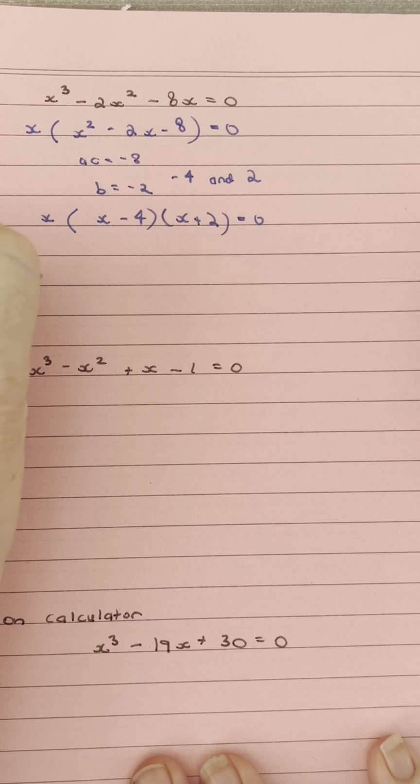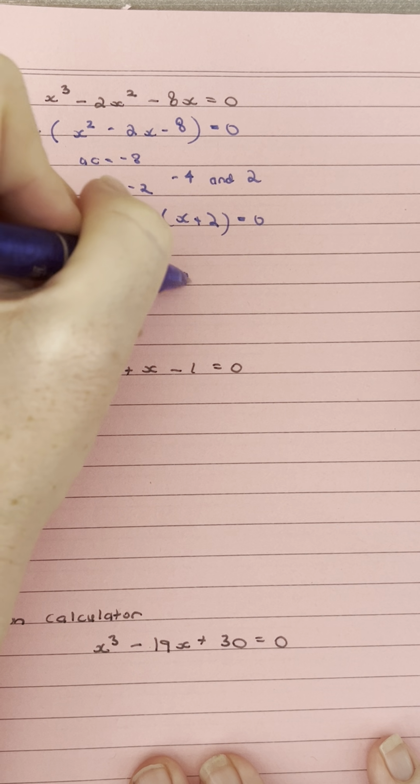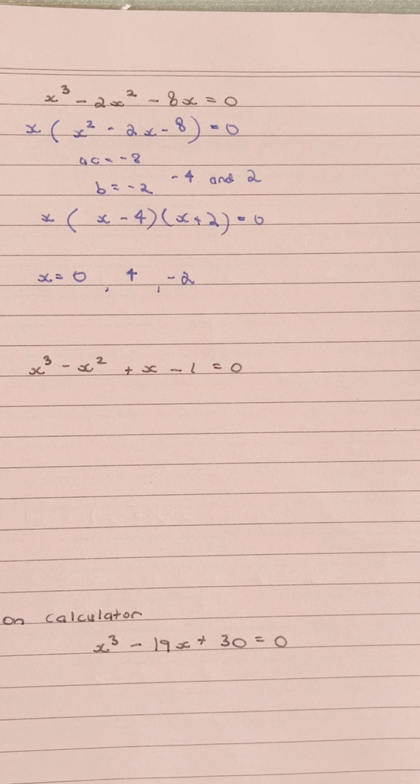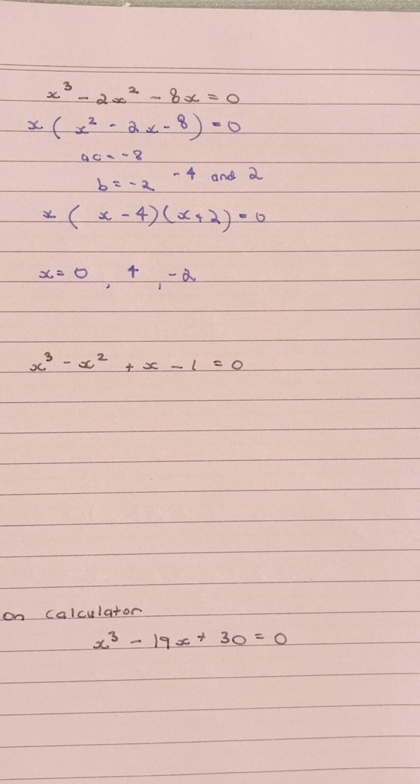So here we're then able to say that x must be equal to 0. I'm going to just do this the quick way and say it must be equal to positive 4 if we've got x minus 4 equals 0, and negative 2. So when you graph that cubic, you'll know that it will cross at 0, 4, and negative 2. Usually when we're solving our cubics, that's what we're doing it for, so that we can graph them.